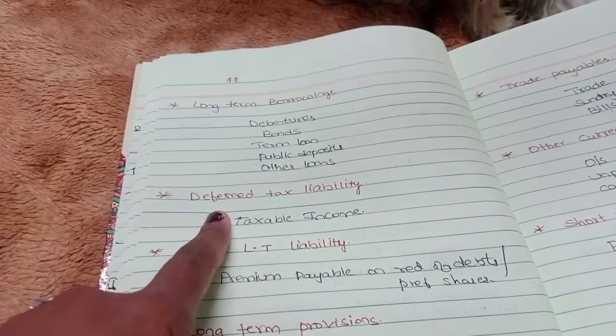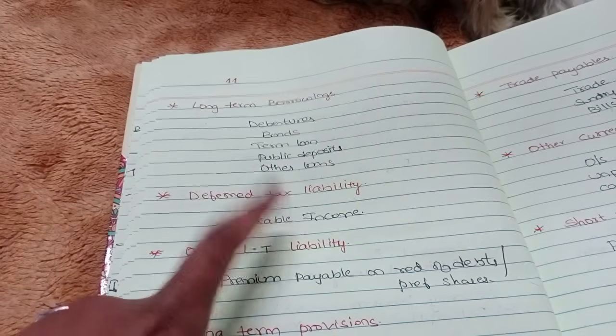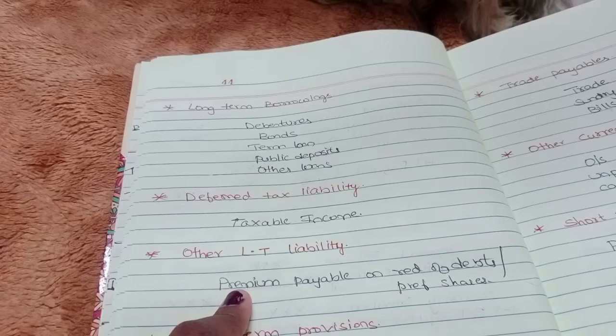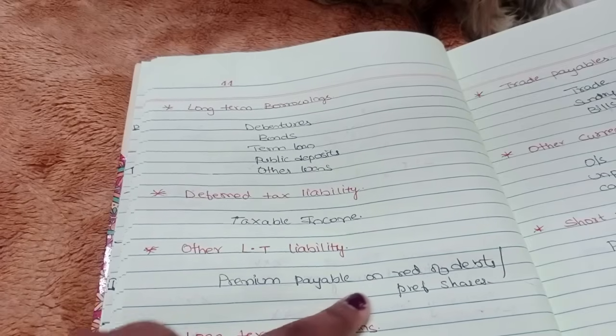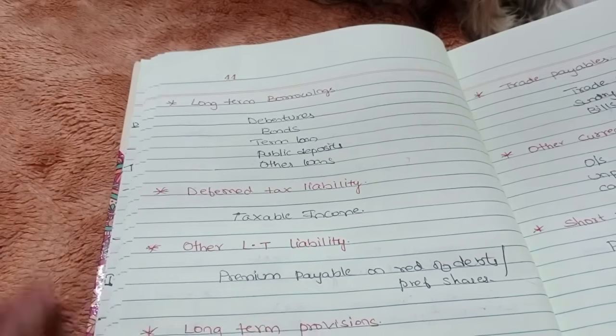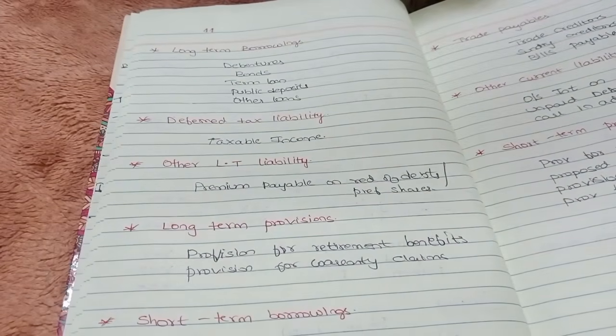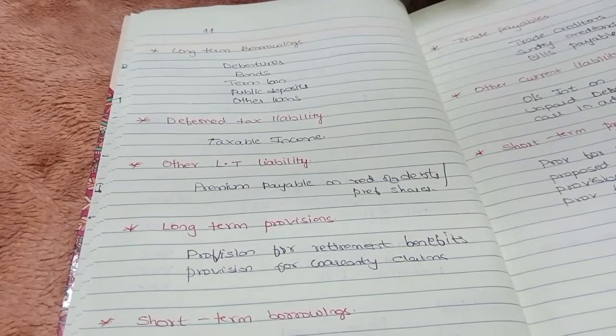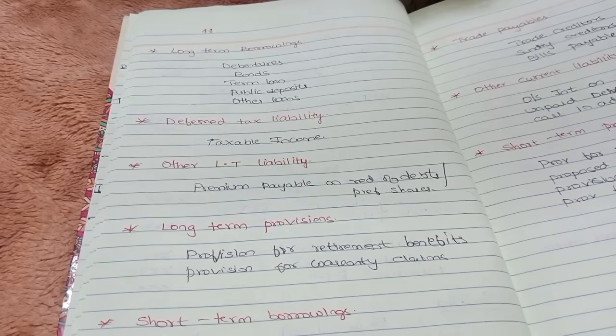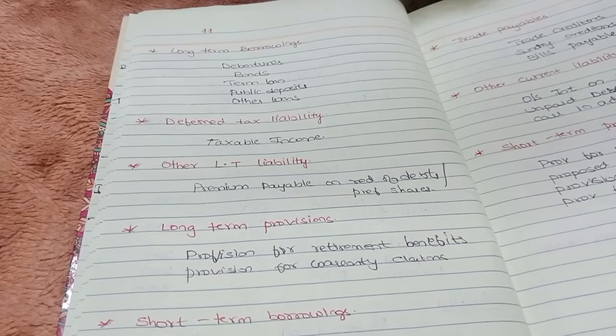Okay. Deferred tax means any taxable income, if you are getting that, we need to add it. Other long term liability means premium payable on redemption of debts, things like this you will get. Or else, if you're not getting that particular item, you simply do the trick. You know what is meant by assets and what is meant by liability, no? So just post it on the liabilities and asset side. Assets and liabilities should be tallied, then only your answer is correct.